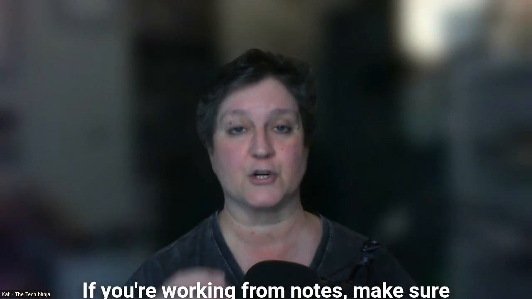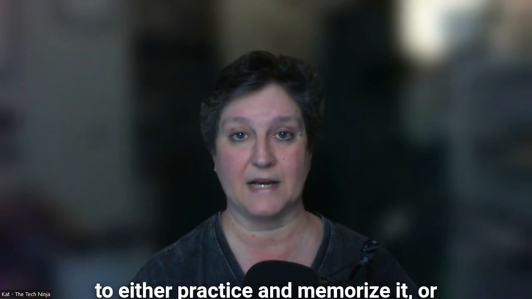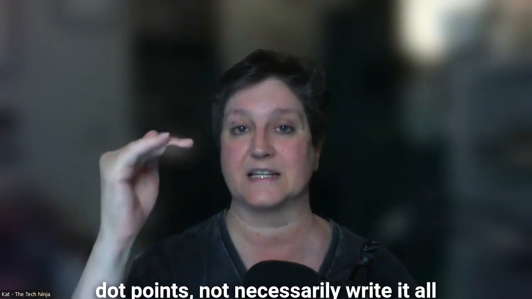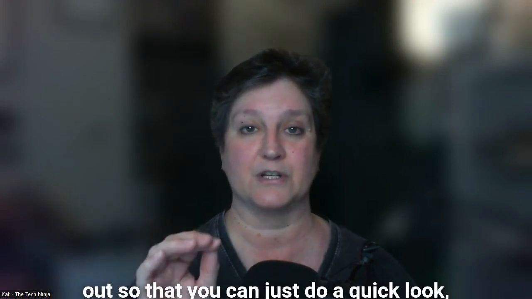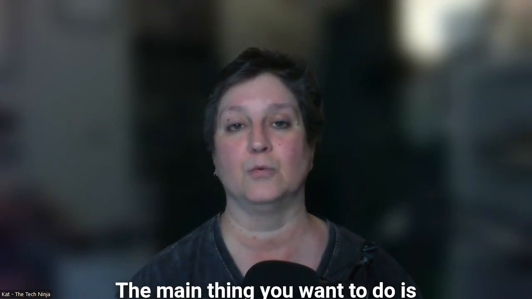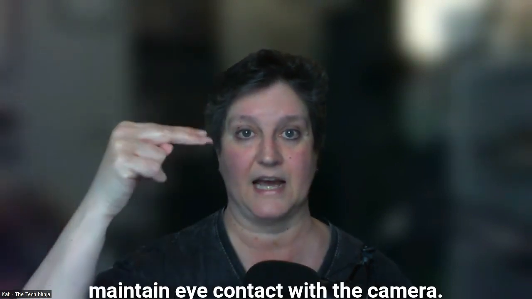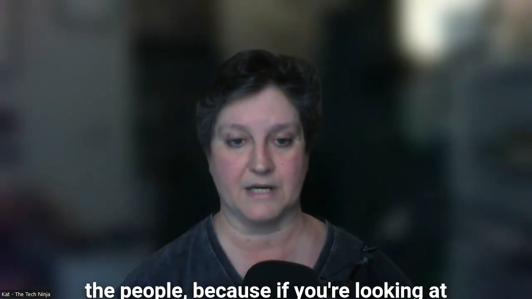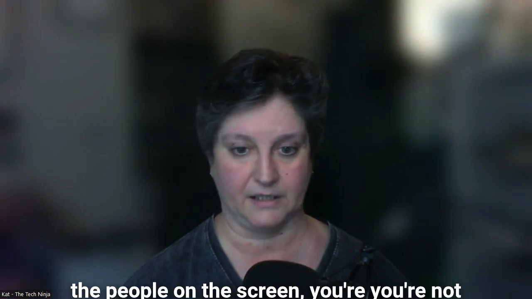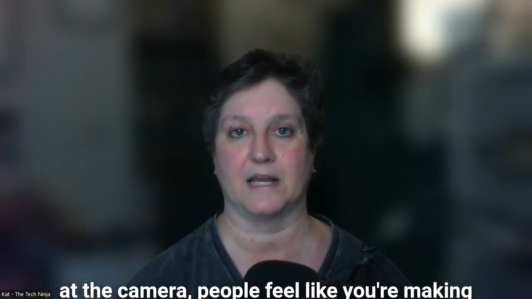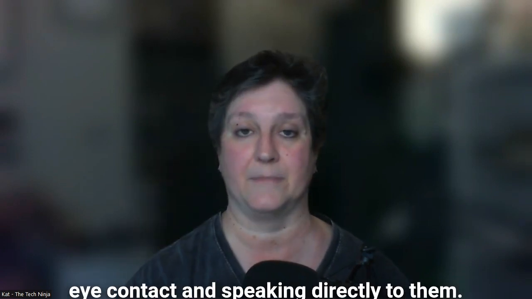Another thing, if you're working from notes, make sure to either practice and memorize it, or if you are going to use notes, just have dot points, not necessarily write it all out, so that you can just do a quick look, check where you are, and continue on. The main thing you want to do is maintain eye contact with the camera. Look at the little light on the camera, not the people. Because if you're looking at the people on the screen, you're not making eye contact. Whereas if you're looking at the camera, people feel like you're making eye contact and speaking directly to them.